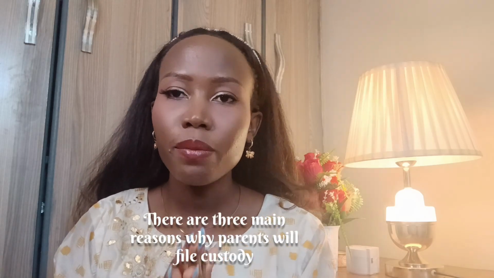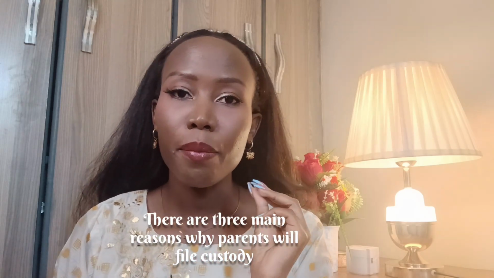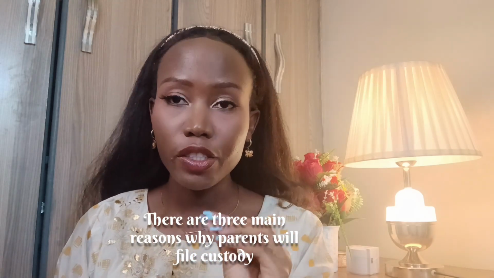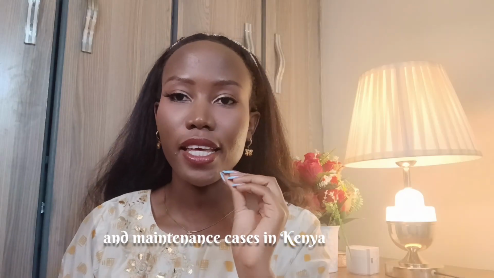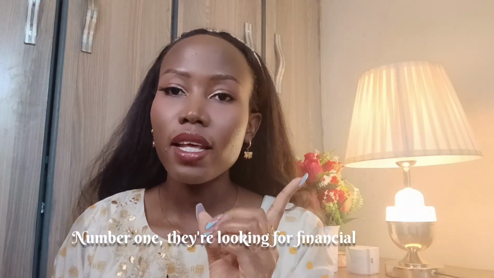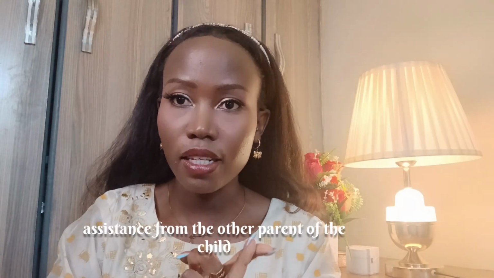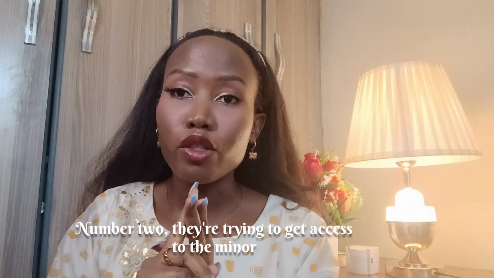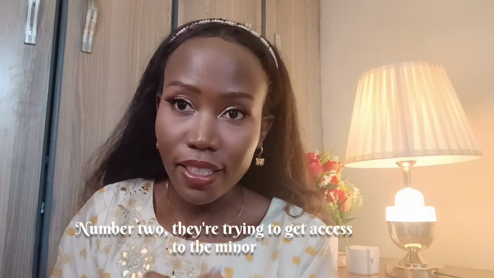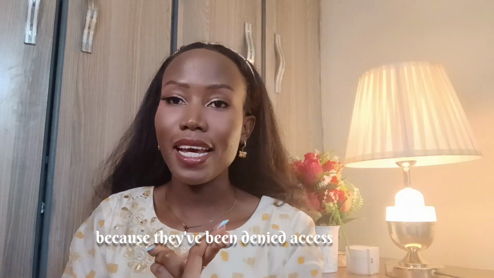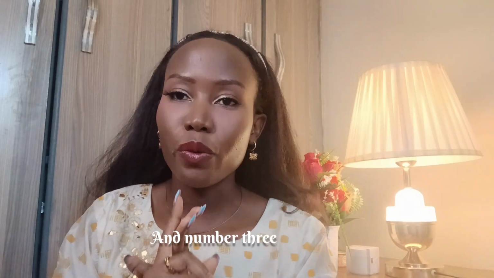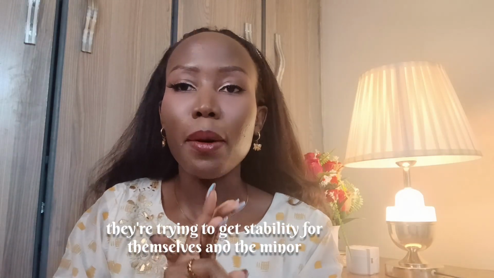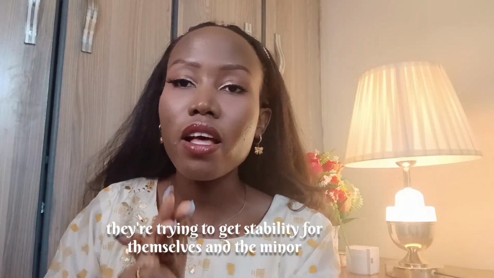There are three main reasons why parents will file custody and maintenance cases in Kenya. Number one, they're looking for financial assistance from the other parent of the child. Number two, they're trying to get access to the minor because they've been denied access. And number three, they're trying to get stability for themselves and the minor.